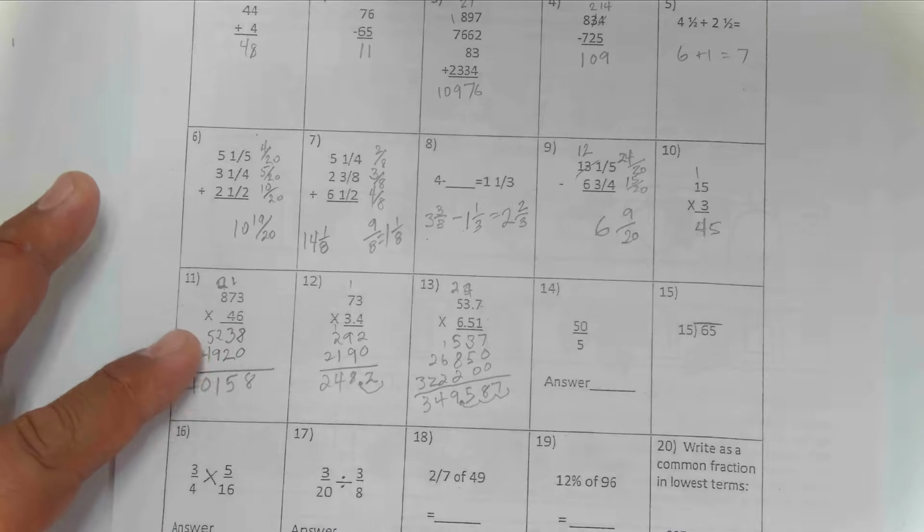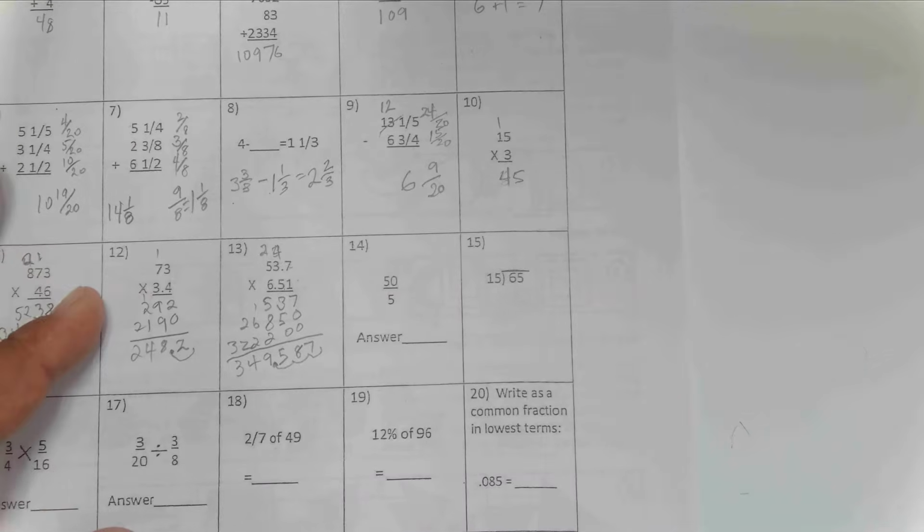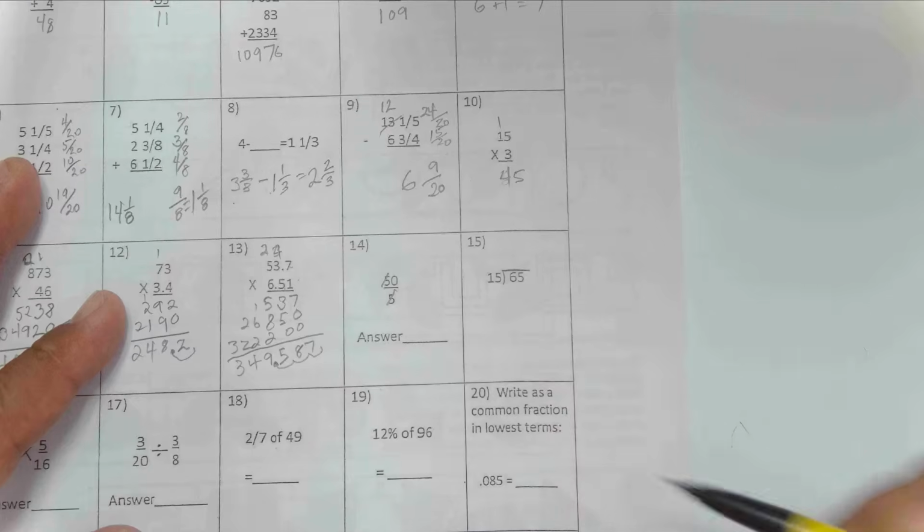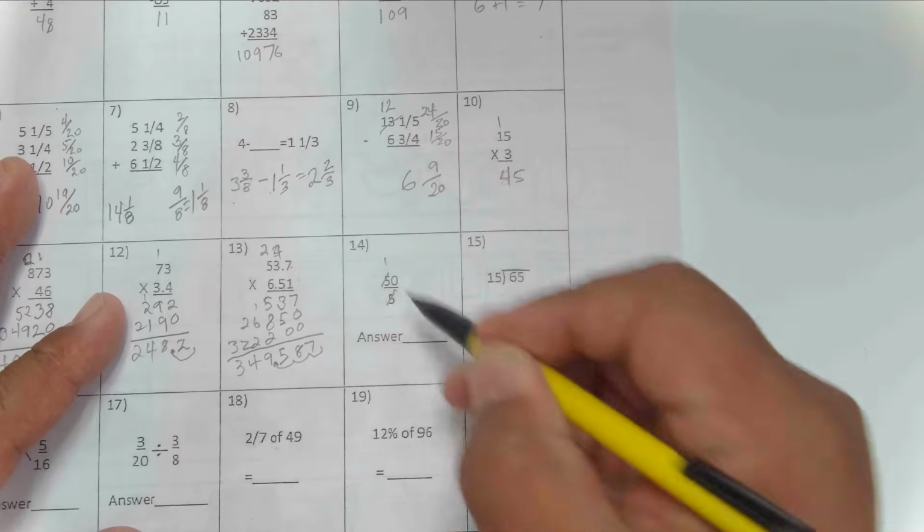Number 14, 5 divided by 50. You can cross cancel that. Answer becomes 10.